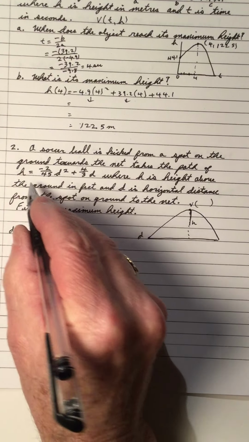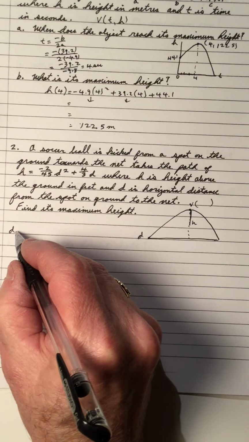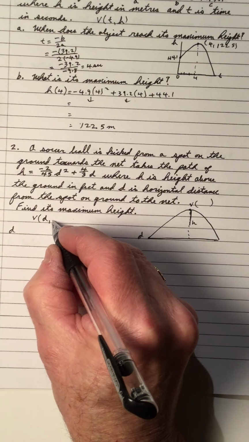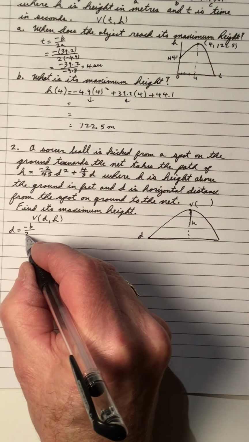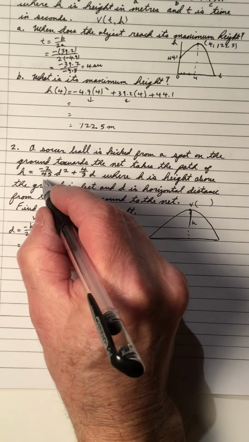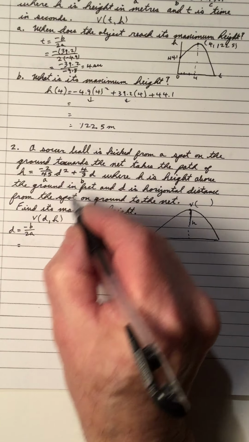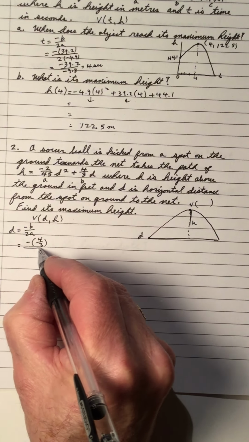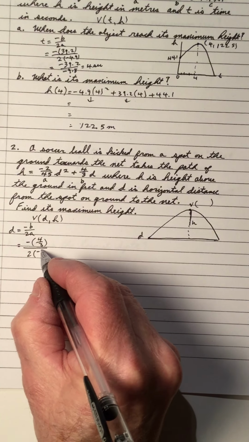So notice it's y equals ax squared plus bx plus c. The vertex has a D and an h. So D equals negative b over 2a. And what we have is a is negative 2 over 45, b is 4 over 3. So we have negative 4 over 3 divided by 2 times a, which is negative 2 over 45.